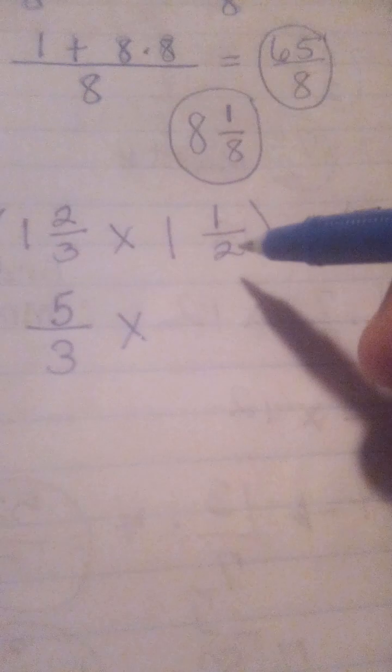Okay, moving along. Do the same thing. What's the number we leave alone first? The 2, right? 1 times 2 is 2. Add one more is 3. We're almost done. So we're doing the parentheses first.